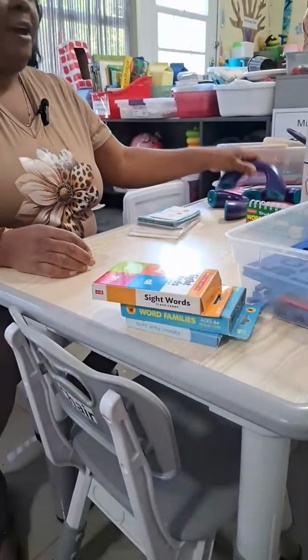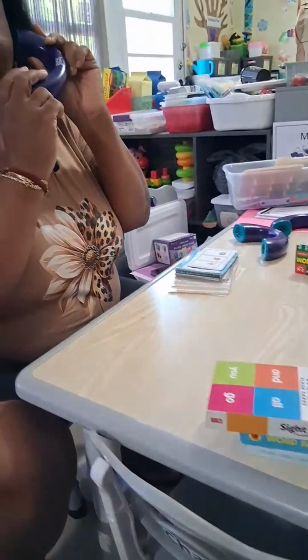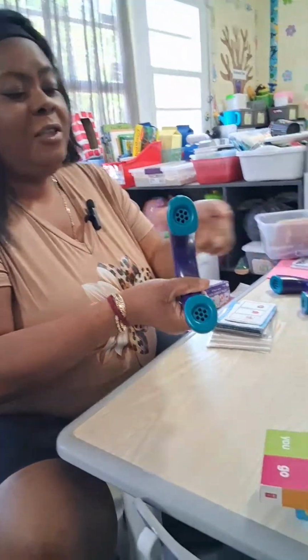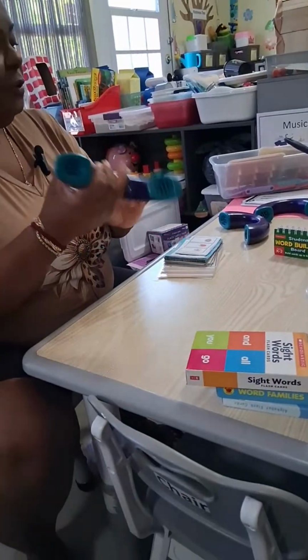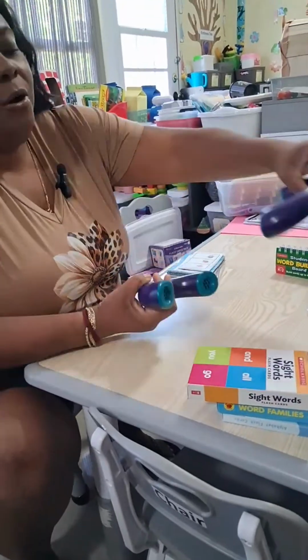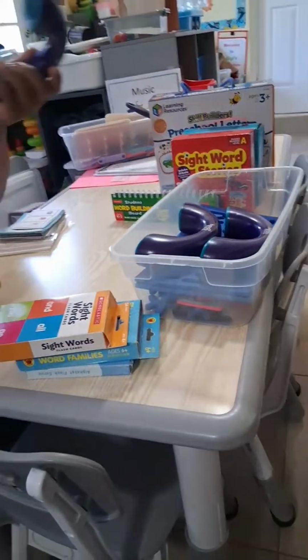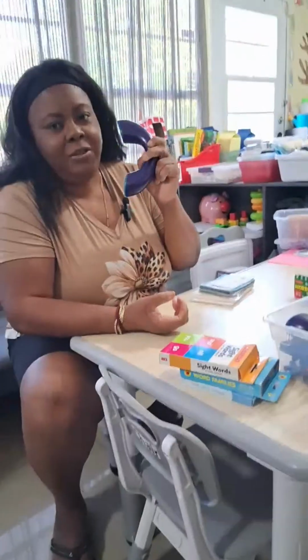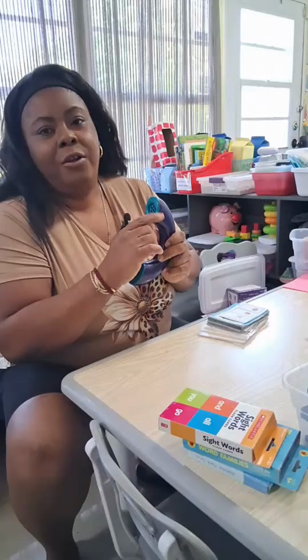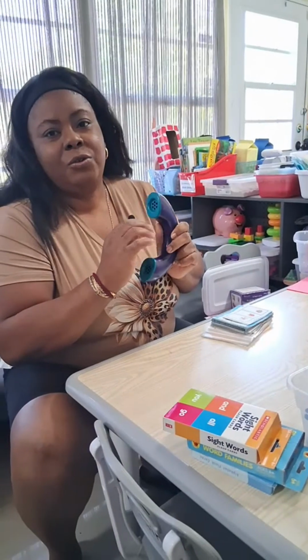And the other one is like a phone. If you talk to it, you can hear yourself talking. So that's the purpose of that. This was given to me also from that training. So I use both of them when I'm teaching teachers about early literacy, when the children are talking, if they can hear themselves. The goal is to use the sounds.